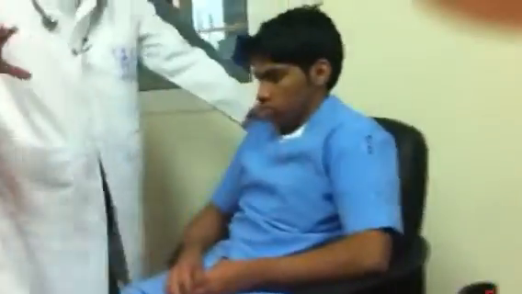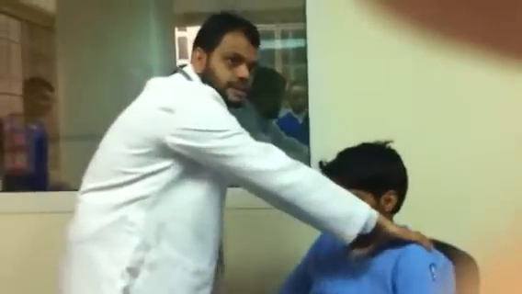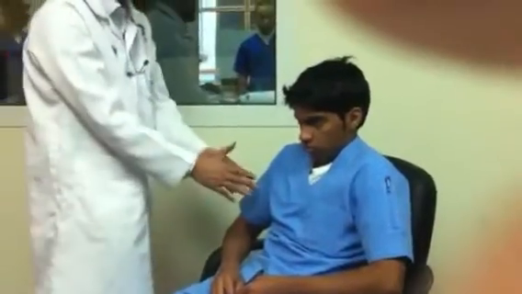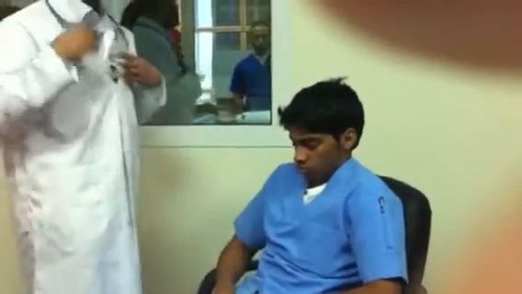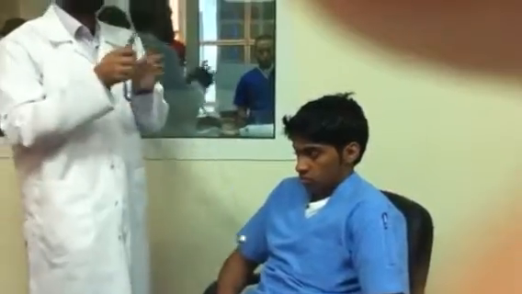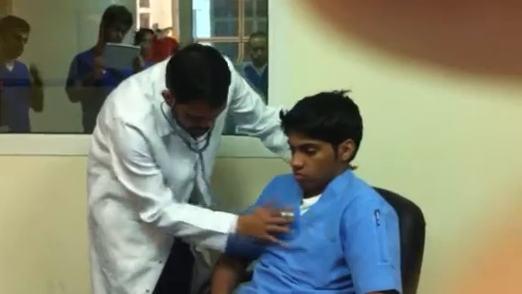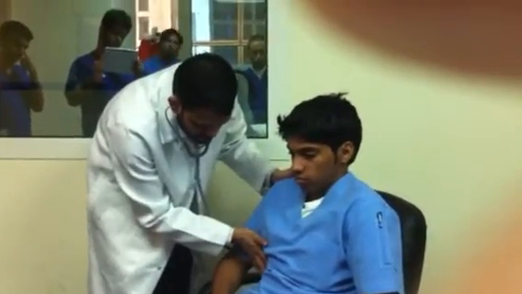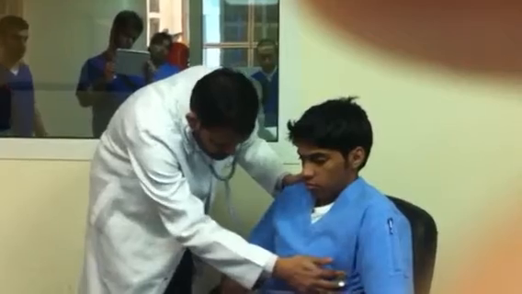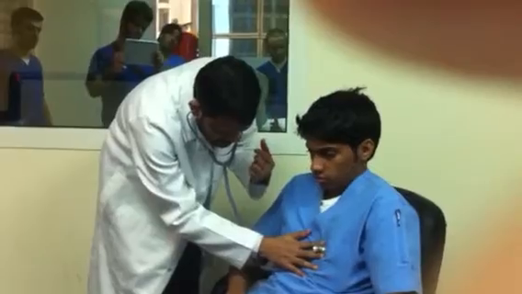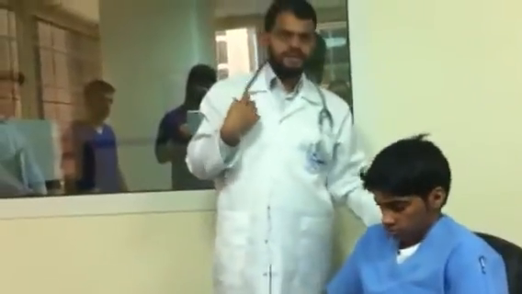Then I will come to the chest. I will inspect and palpate the chest for structural integrity, whether his ribs are fractured, the shape, and chest expansion. Then I will go to auscultation, as we have done before. Now examine also the posterior side of the chest.